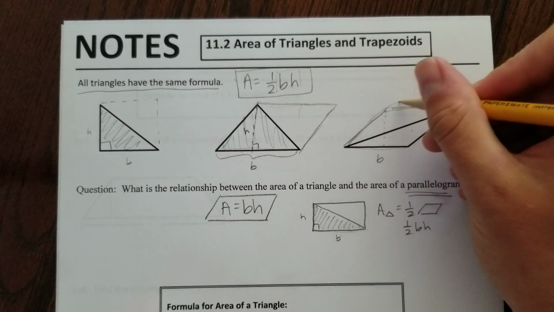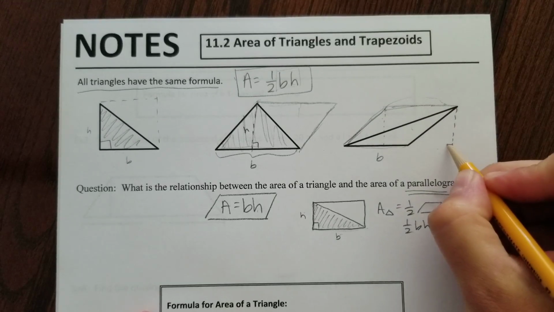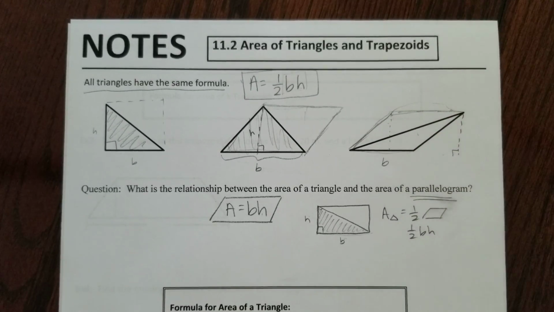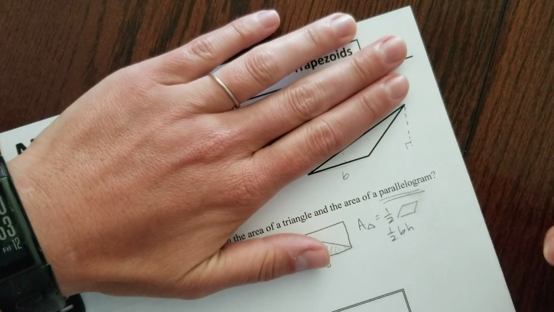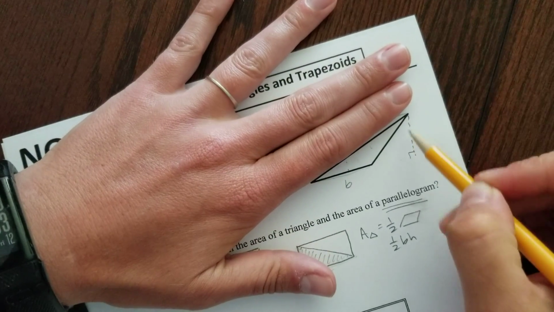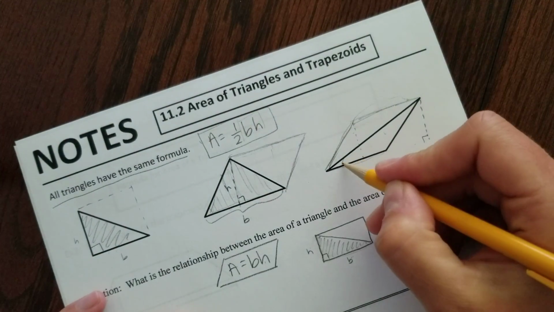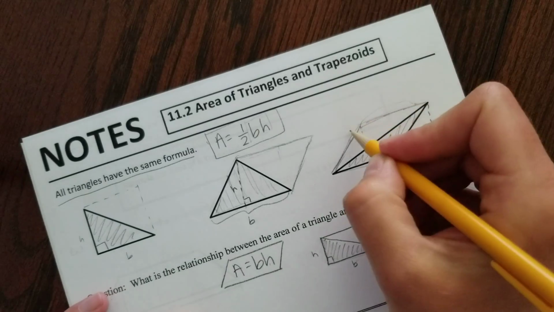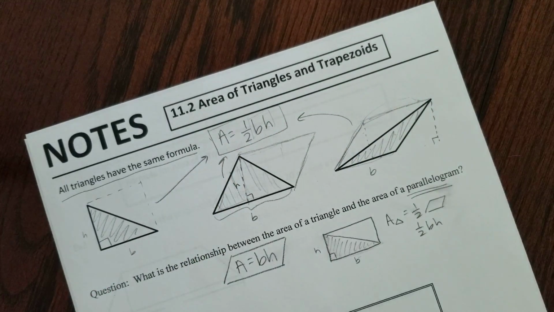So what if I took this height and I moved it down here and put it outside of my shape? Well, if I put it outside of my shape, now not only is it the height of the parallelogram, but it's also the height of our triangle. So this is literally half of a parallelogram. So we're right back to 1/2 base times height.